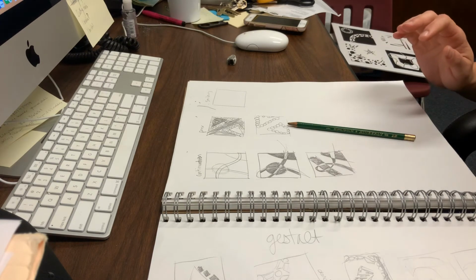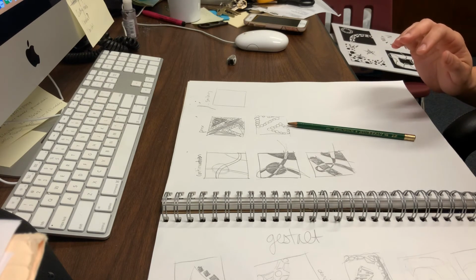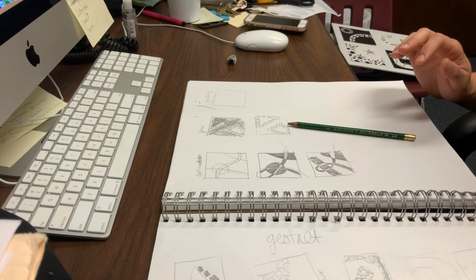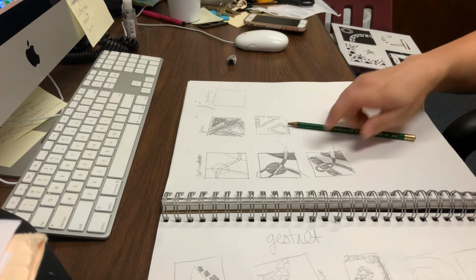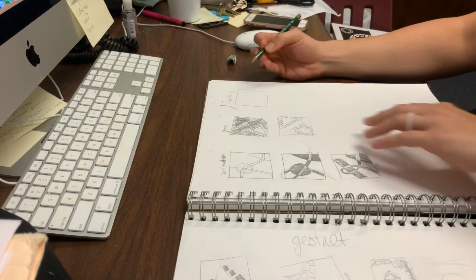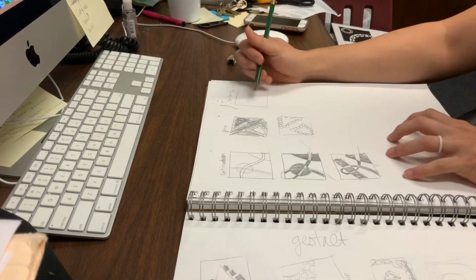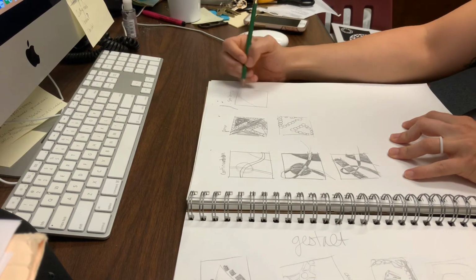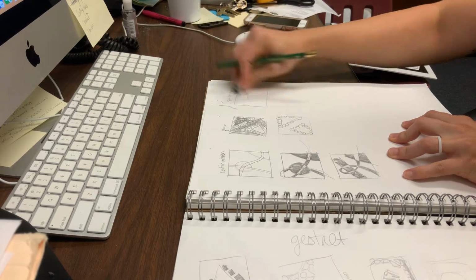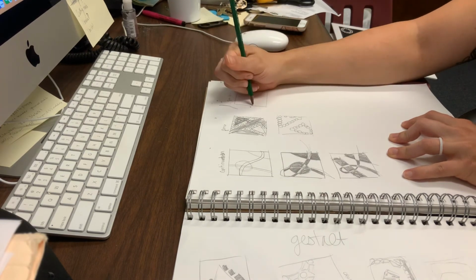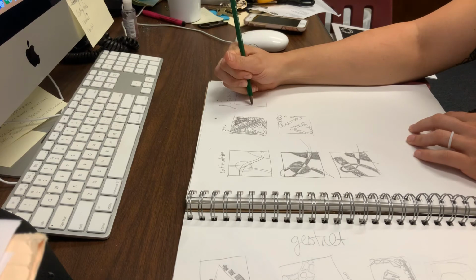All right, and then similarity. What did I decide? Real fast, an easy way to view similarity is to kind of divide your composition. I'm just gonna do like little circles.